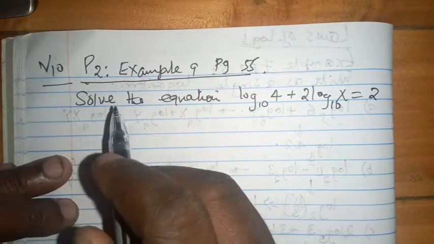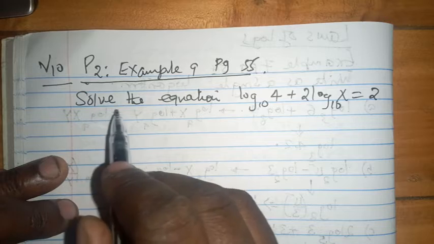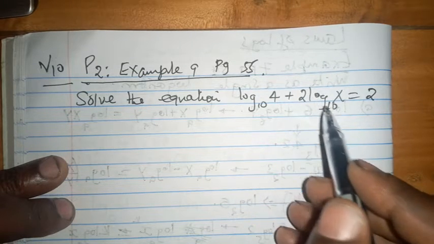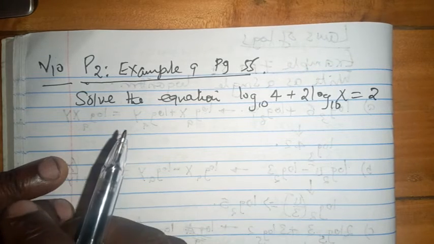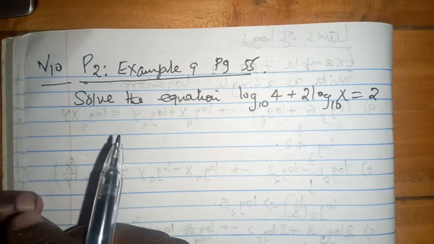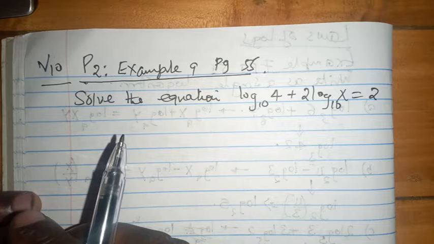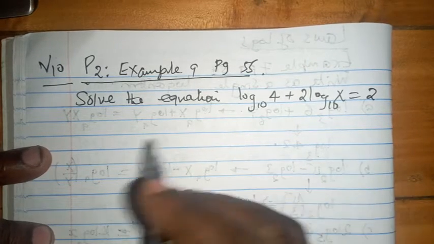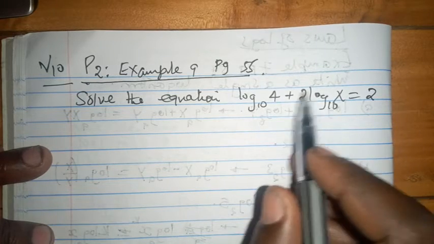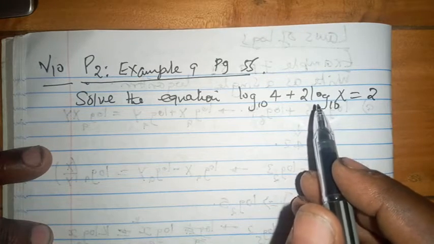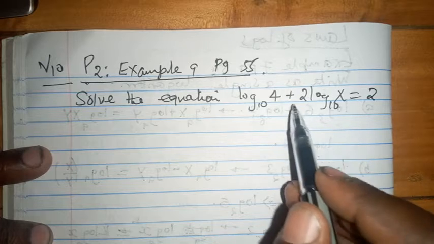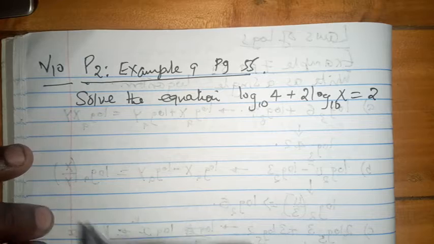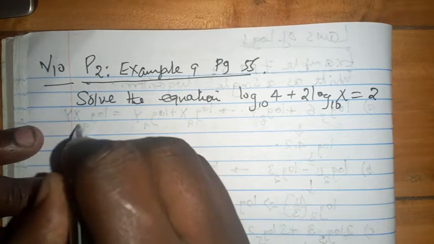And in example 9, it's telling us to solve the equation log to base 10 of 4 plus 2 log to base 10 of x is equal to 2. And one thing you must remember, we are still applying the laws of logarithms here, and therefore we can rewrite this in something that we can relate or remember. And because there's a plus here, there's a law, and I would wish to outline the laws here.